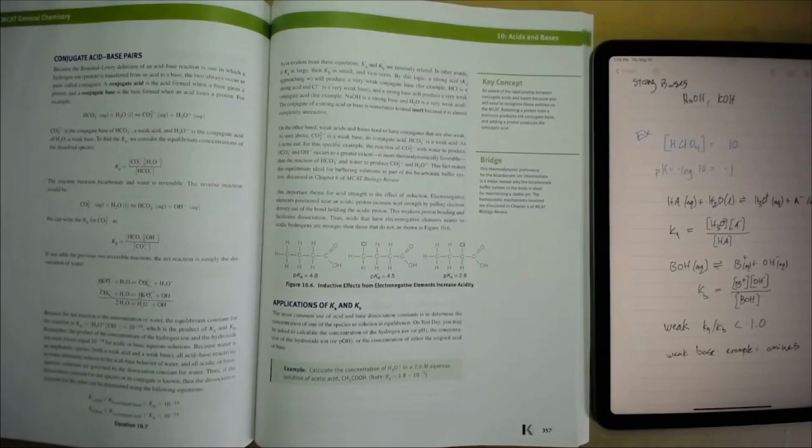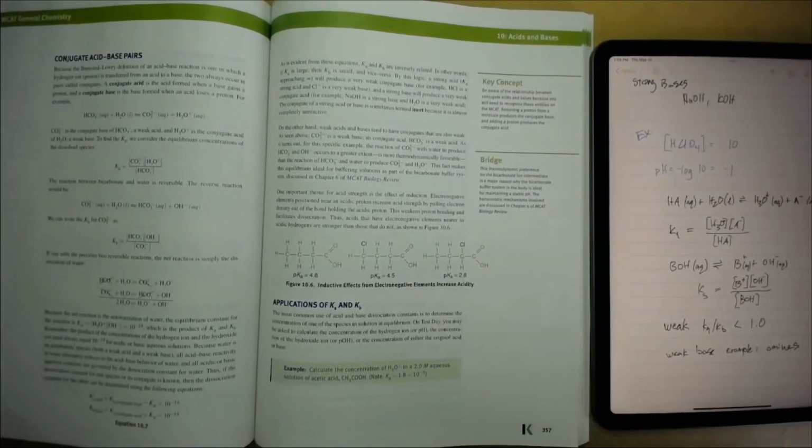Ka and Kb are inversely related. In other words, if Ka is large, then Kb is small, and vice versa. By this logic, a strong acid, Ka approaching infinity, will produce a very weak conjugate base. For example, HCl is a strong acid, and the chloride ion is a very weak base. And a strong base will produce a very weak conjugate acid. For example, NaOH is a strong base, and H2O is a very weak acid. The conjugate of a strong acid or base is sometimes termed inert because it is almost completely unreactive.